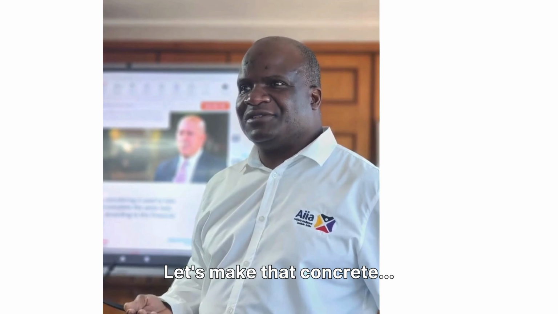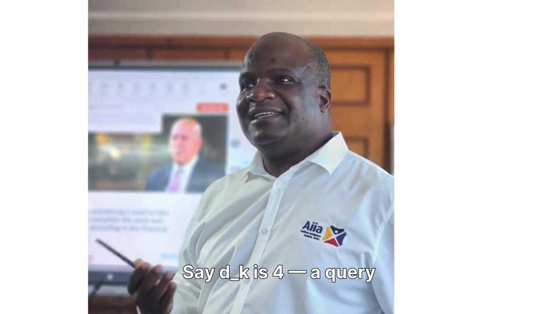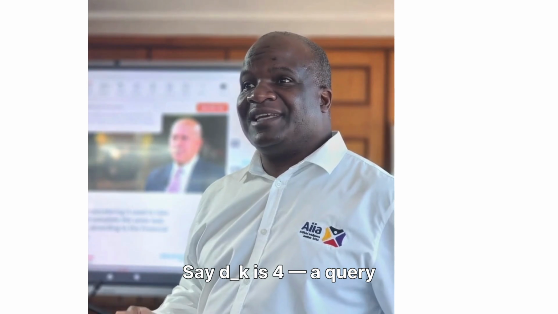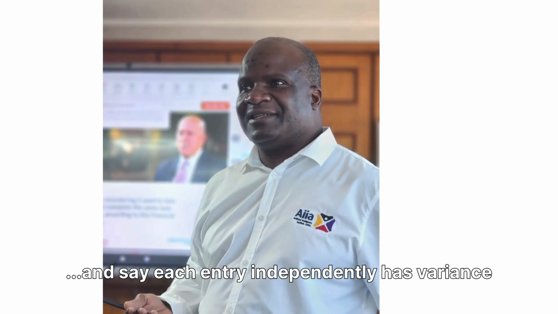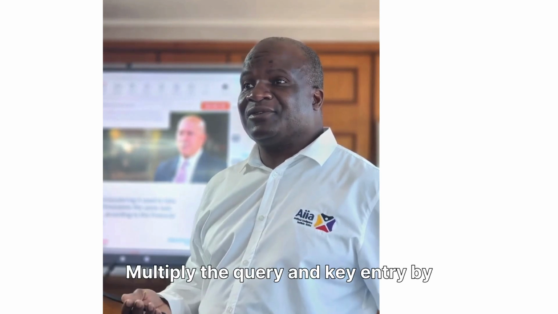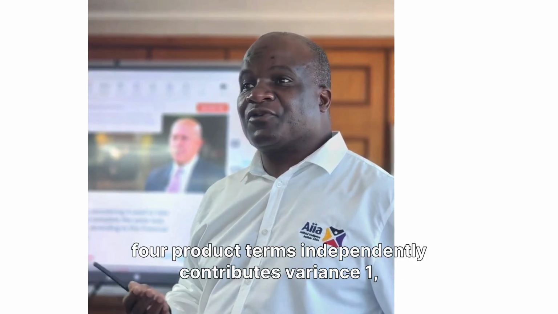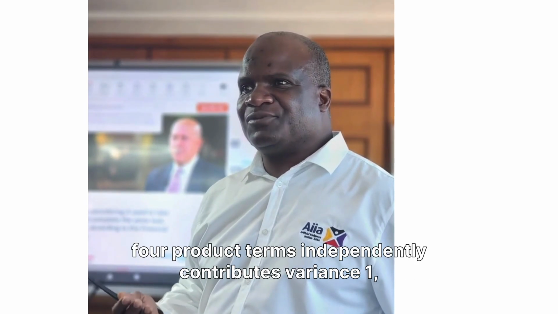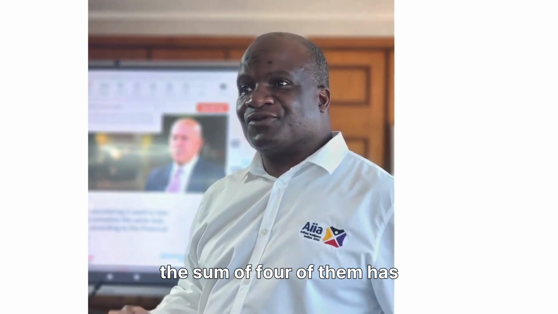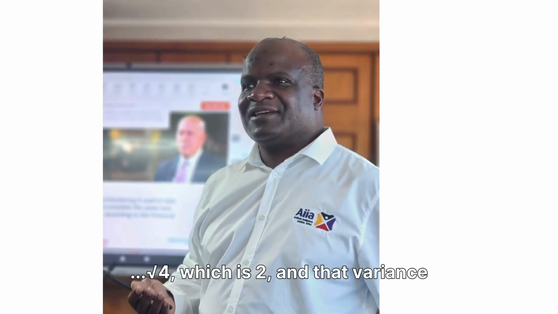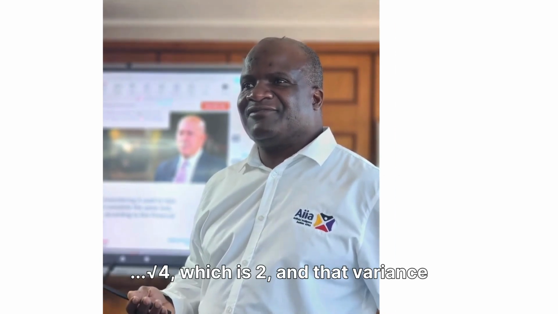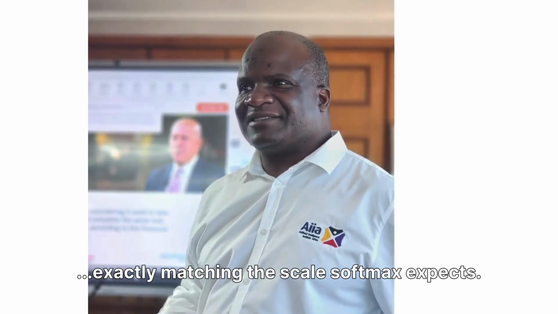Let's make that concrete with small numbers. Say d sub k is 4, a query and key vector each with 4 entries, and say each entry independently has variance 1. Multiply the query and key entry by entry and sum the 4 products. Since each of those 4 product terms independently contributes variance 1, the sum of 4 of them has variance 4, not 1. Divide by the square root of 4, which is 2, and that variance is brought right back down to 1, exactly matching the scale softmax expects.